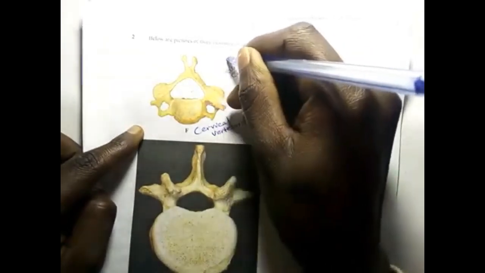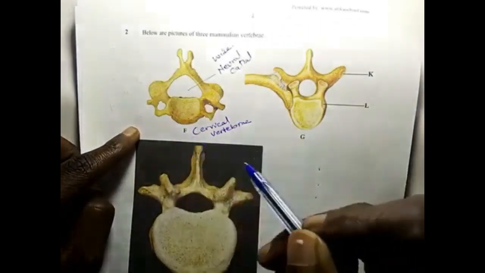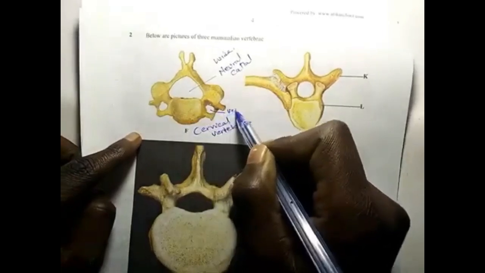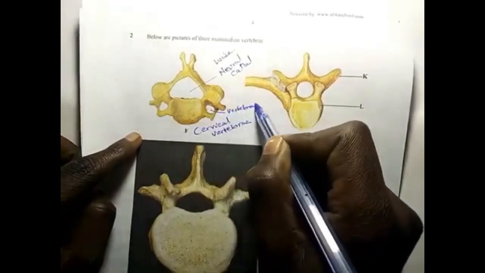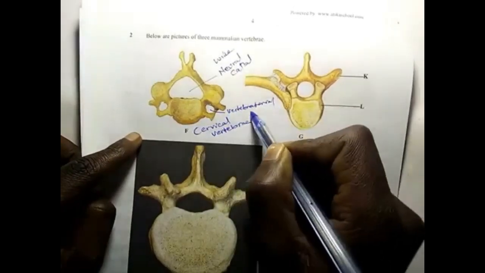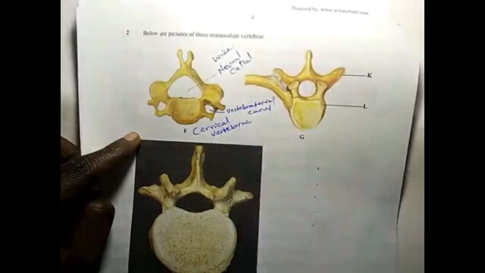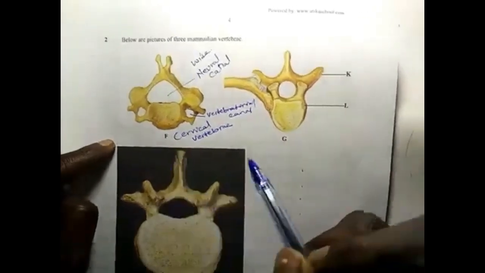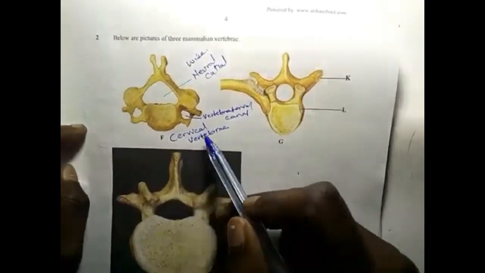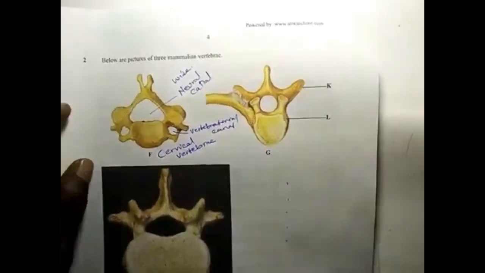It's wide, very wide, as you see, and also it has a vertebral canal. Now that is F. You have identified it is cervical vertebrae.